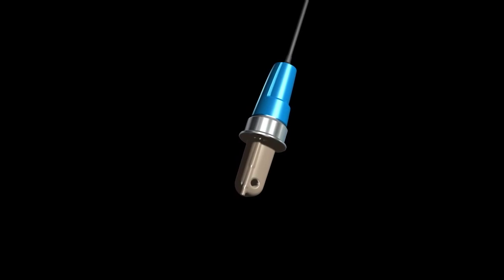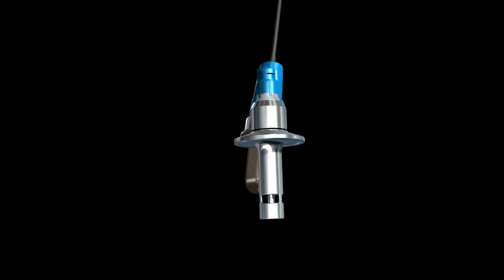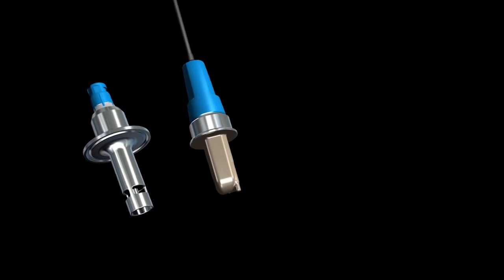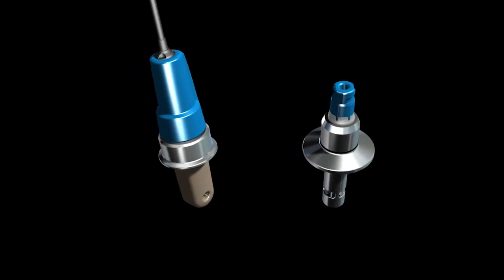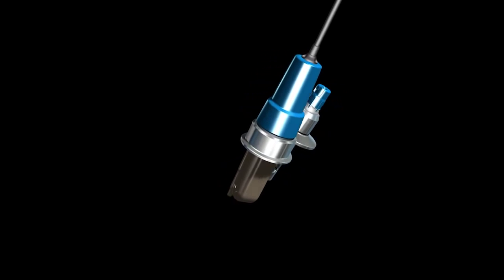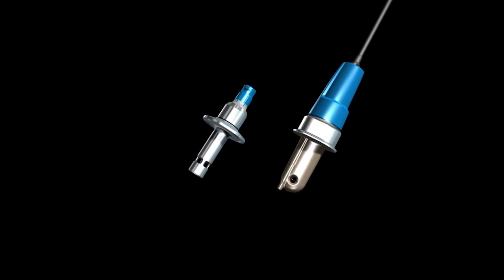The conductive and inductive conductivity measurement by Endress and Hauser enables precise control of water treatment and cleaning and rinsing processes, for example in the food, life sciences, and chemical industries.